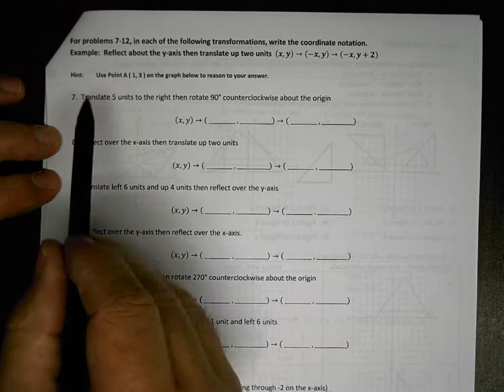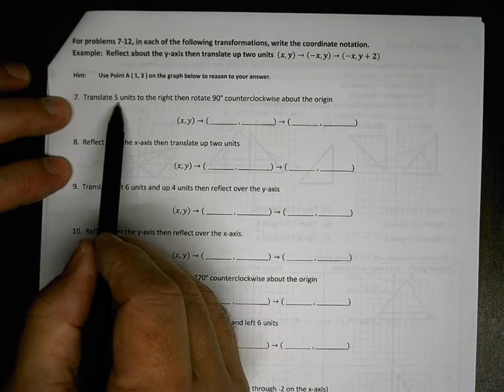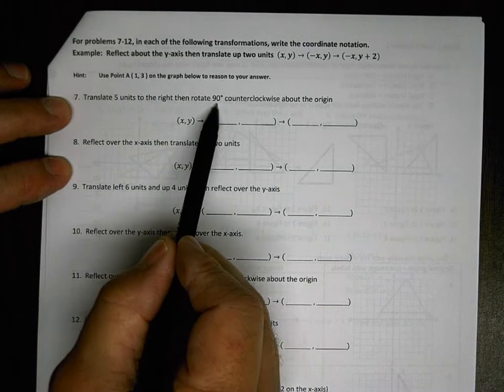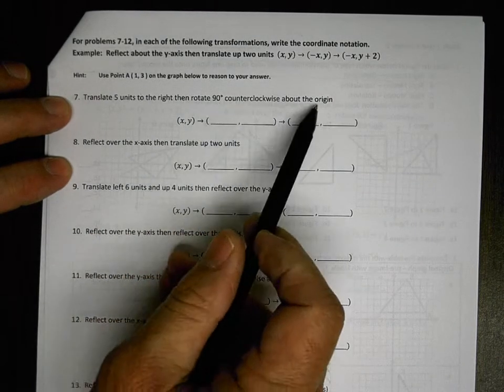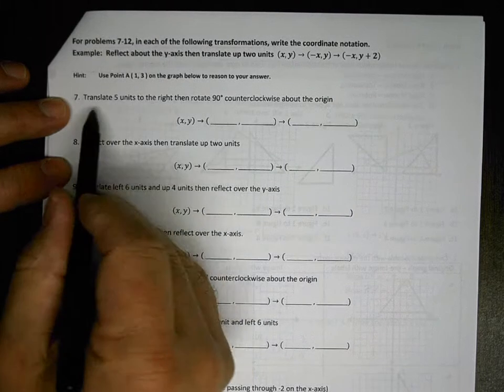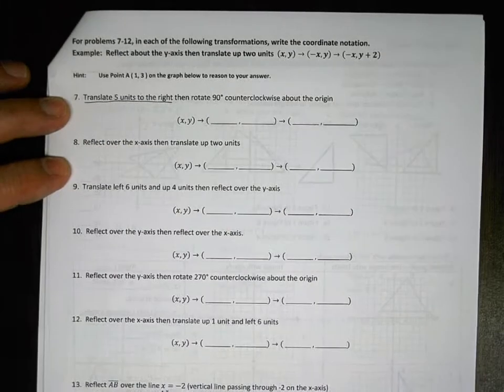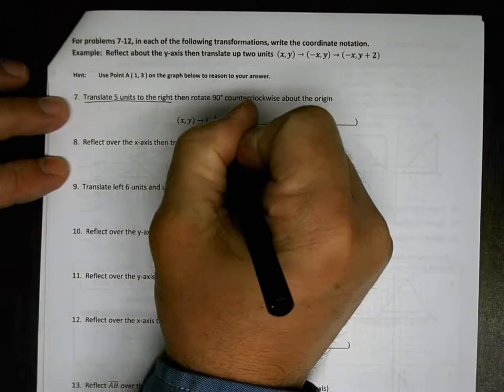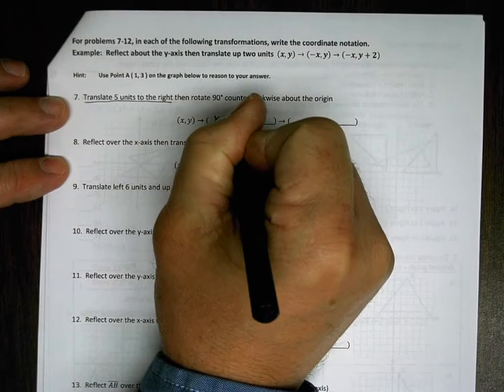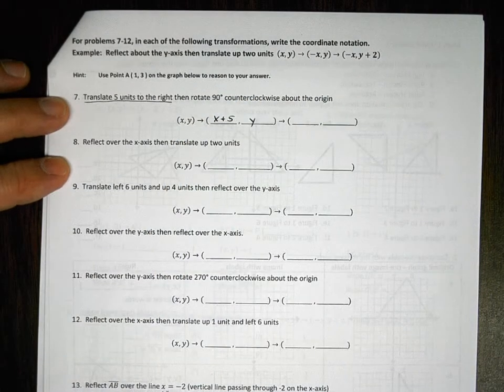So number 7, they want you to translate 5 units to the right, then rotate 90 degrees counterclockwise about the origin. So first we take care of the translation of 5 units to the right. Well, if we're going to go 5 to the right, then we have to add 5 to x, don't we? So xy becomes x plus 5. The y is not going to change.